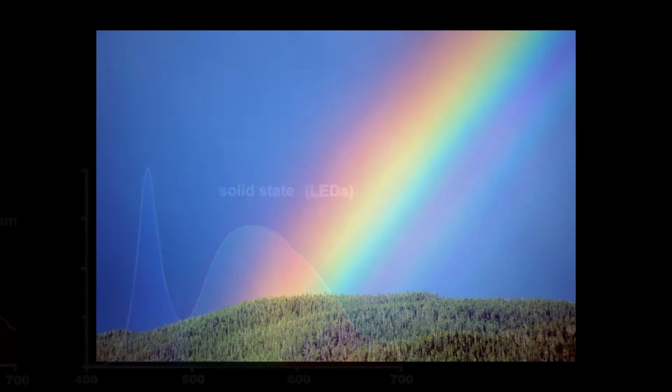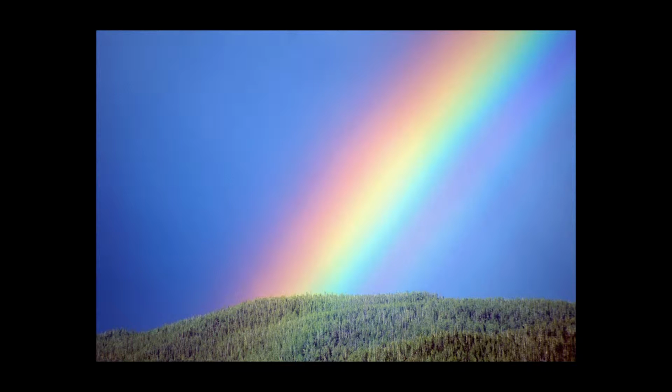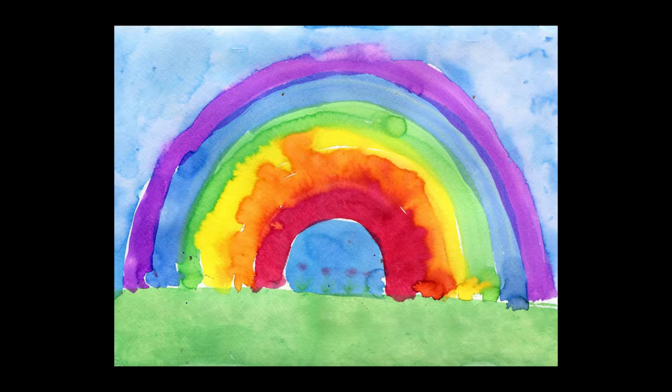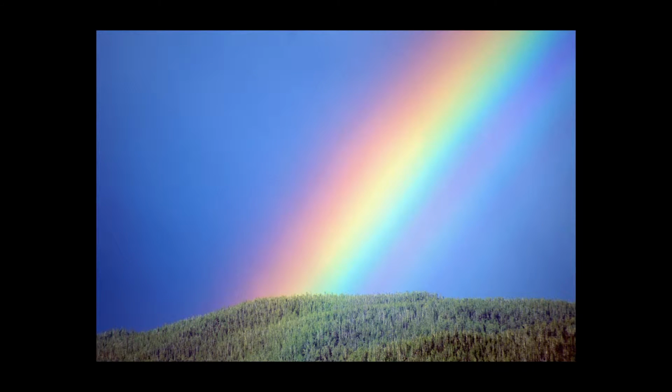Think of a rainbow. A rainbow isn't just a pretty sight, it's actually a spectrographic analysis of sunlight. In other words, the sunlight is being split up into its constituent parts so that we can see them separately. When a child draws a rainbow, it only contains a handful of colours. But in reality, a rainbow contains an infinite number of colours, a continuous spectrum of all the colours that the human eye can see.